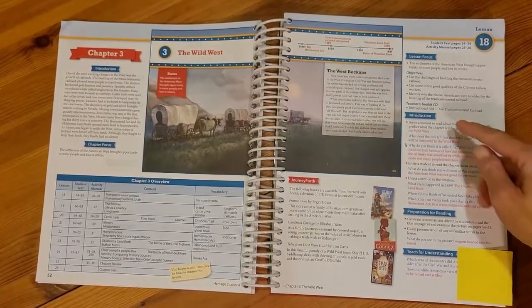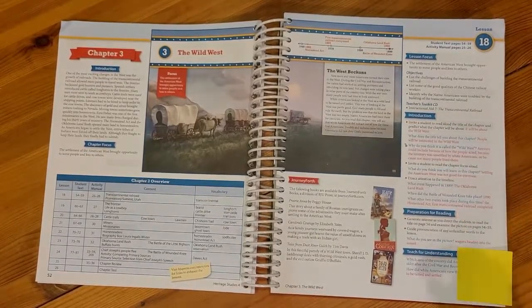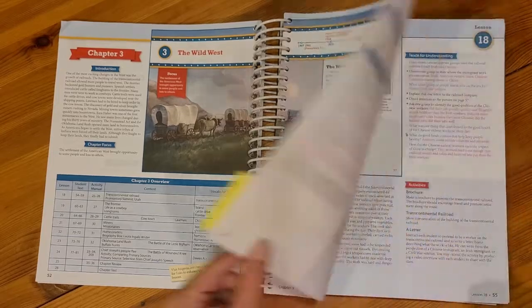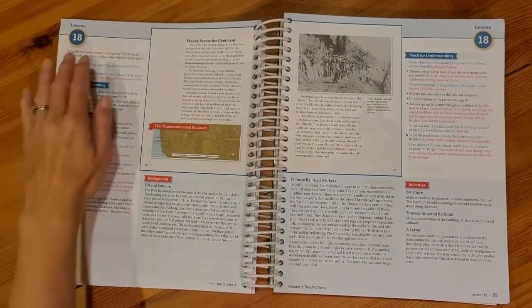Then I see that I have an introduction and a preparation for reading. These are questions I want to start asking my child before they read the pages in the book. This is going to get them thinking about what we're going to learn about in this chapter, and about the main idea. Then as they begin reading, they're going to have an understanding to start learning about this new information. The next part I see is called Teach for Understanding, and this is going to continue on to the next page.